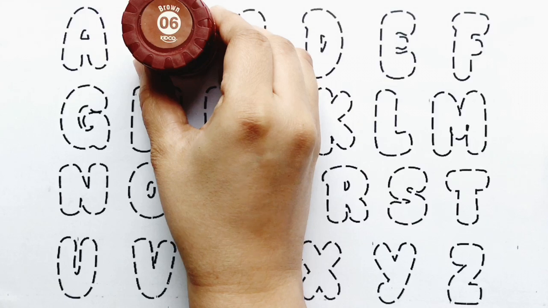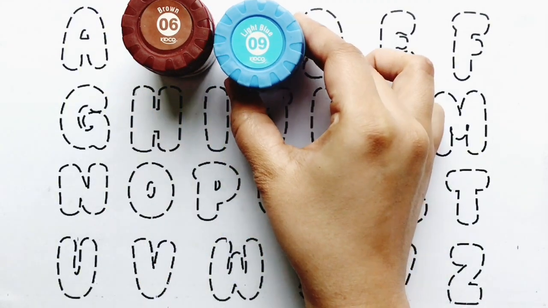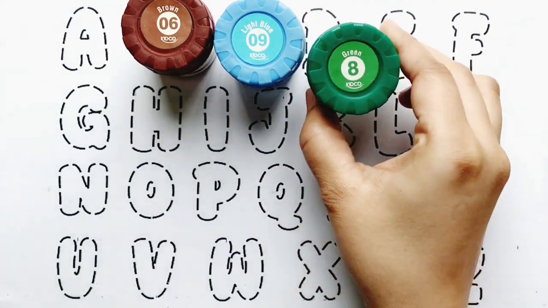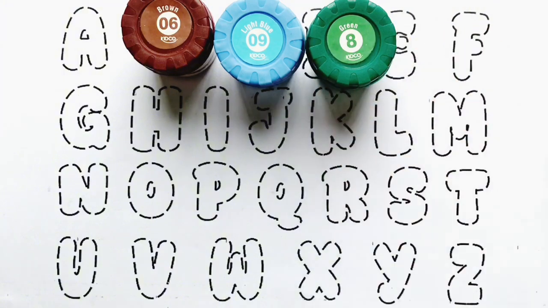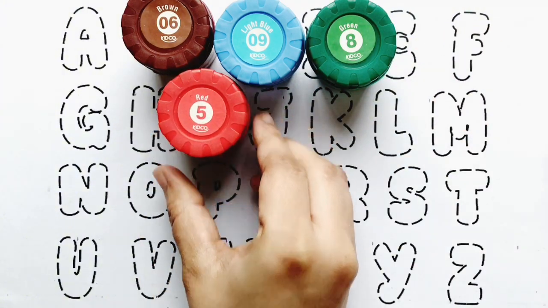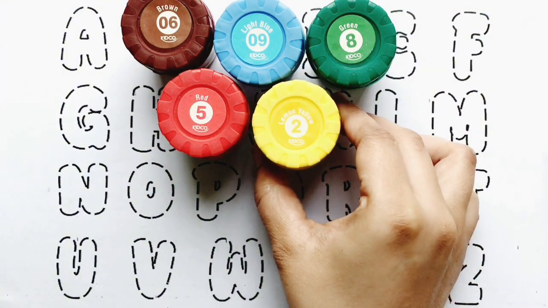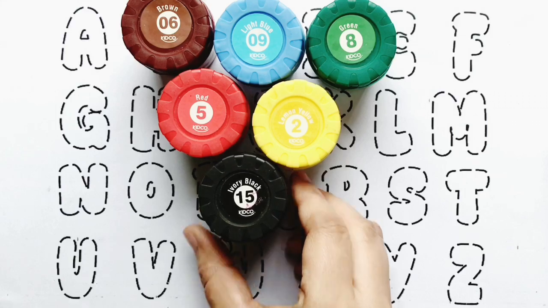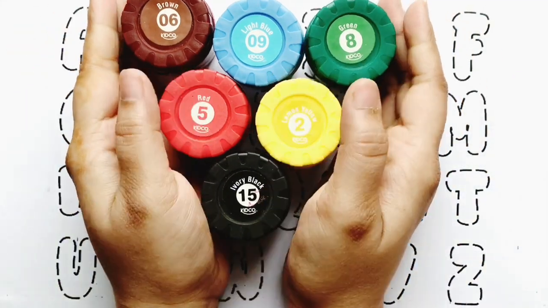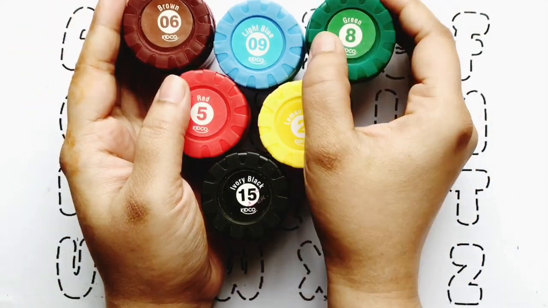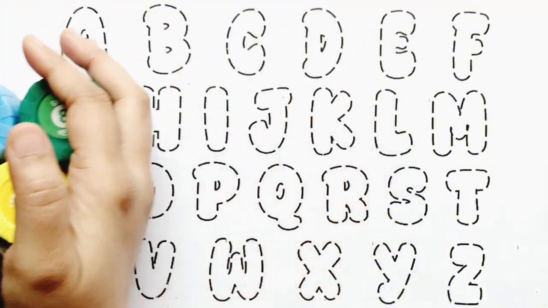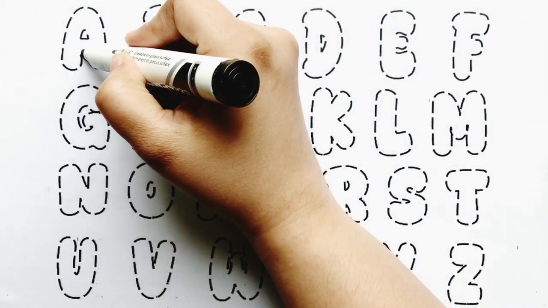Brown color, light blue color, green color, red color, yellow color, and black color. I learned uppercase letter A to Z. Let's draw and paint.